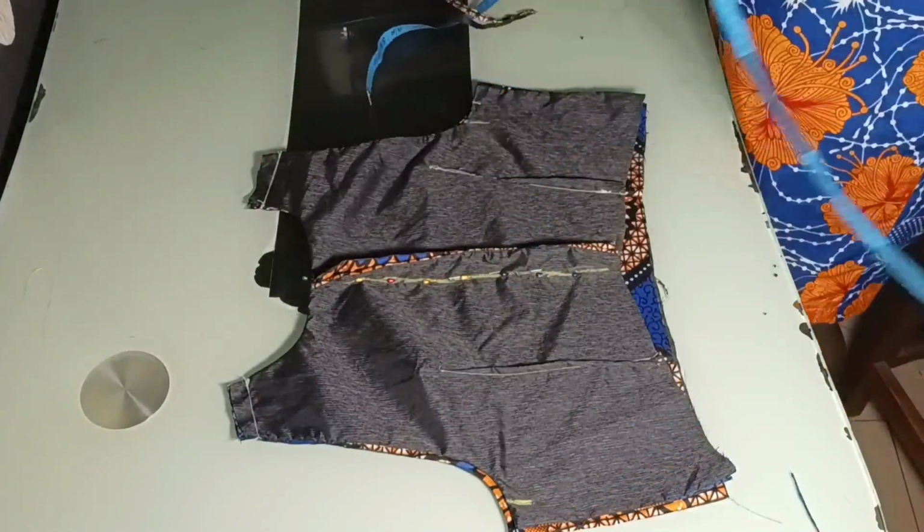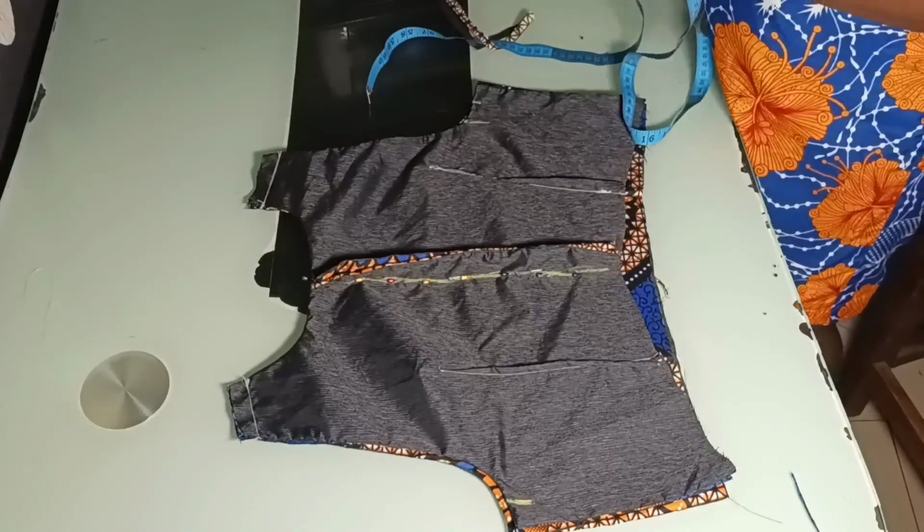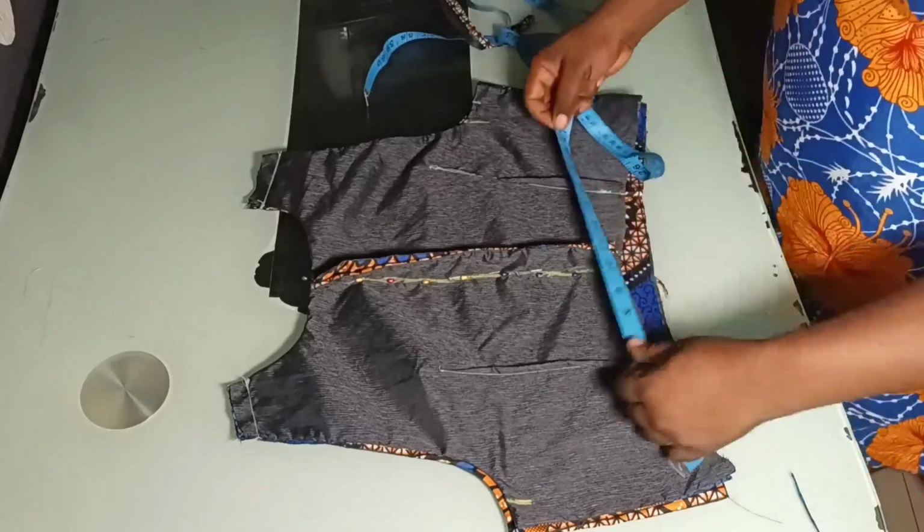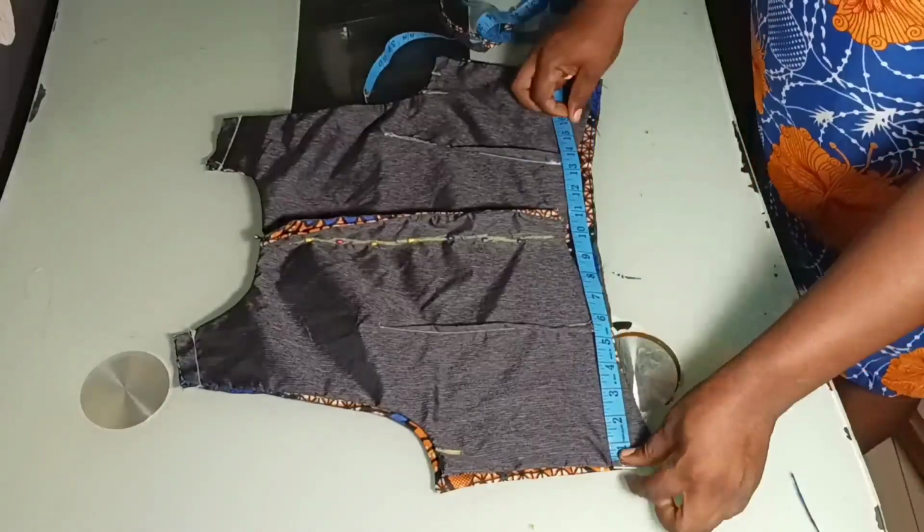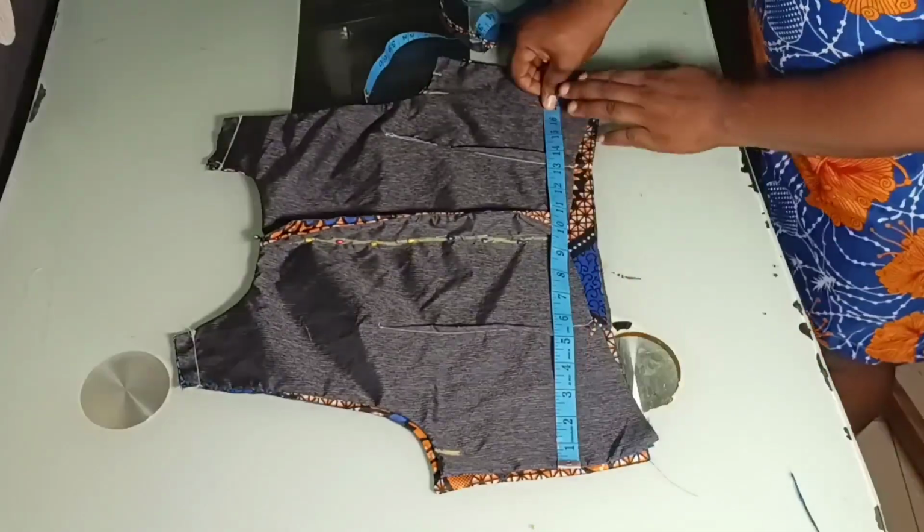The waist is 33 inches, dividing by 2. Whatever I have, I'm going to measure from one side, okay, to the other side.